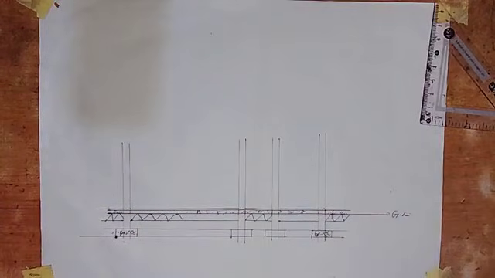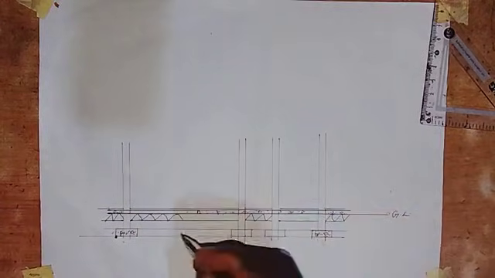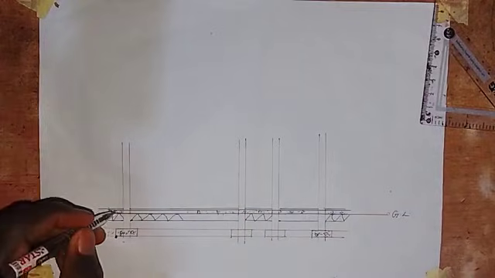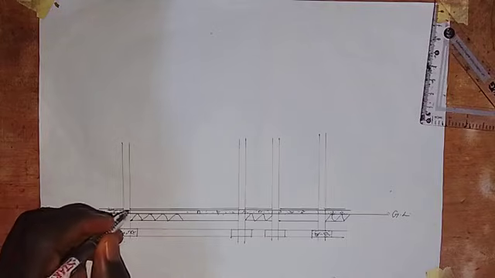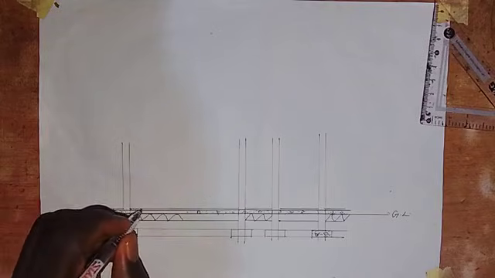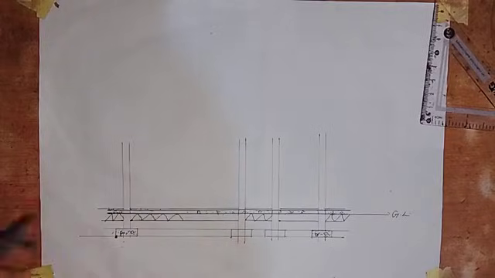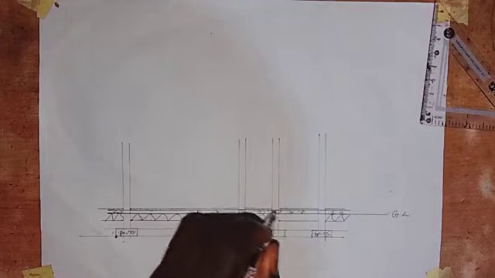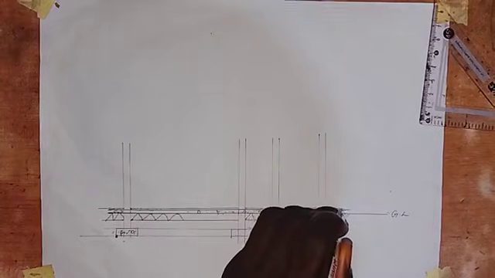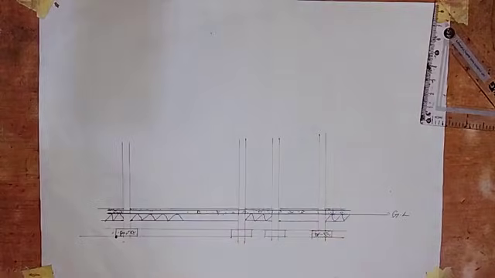Okay, so we have this. This screed is a mixture of sand, cement, and water. So just put this to represent the sand within the mixture. I don't have to do it for everything. All right, so these are the components of the floor that we are given.